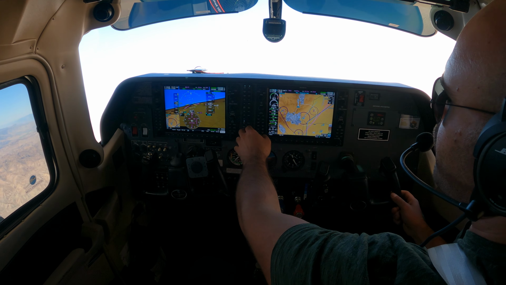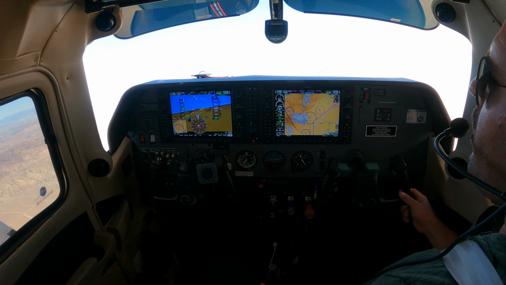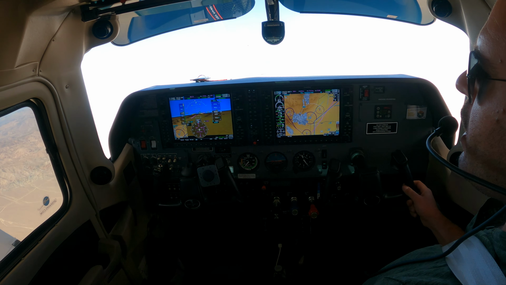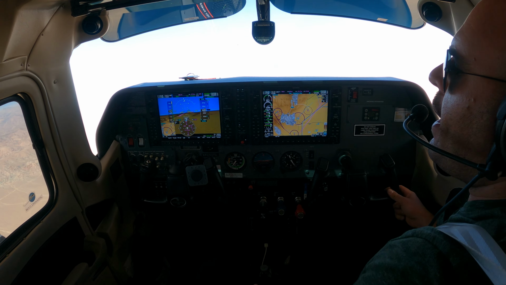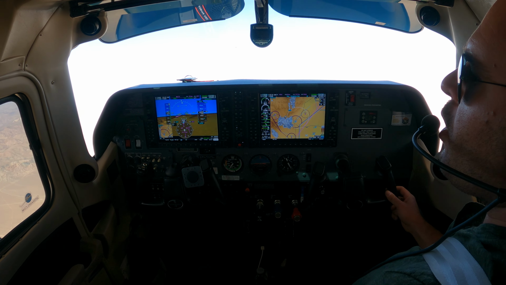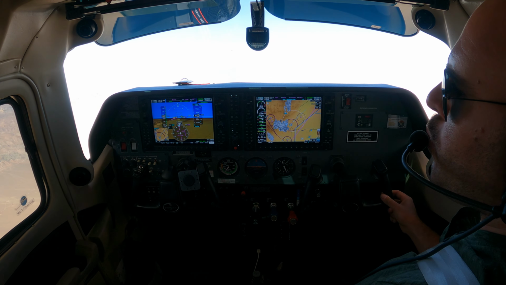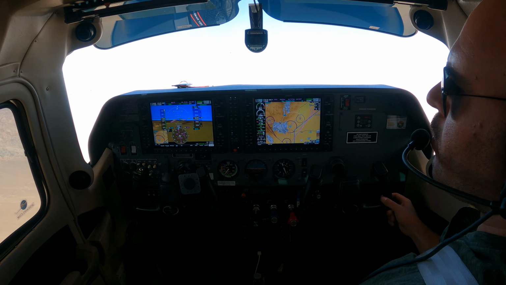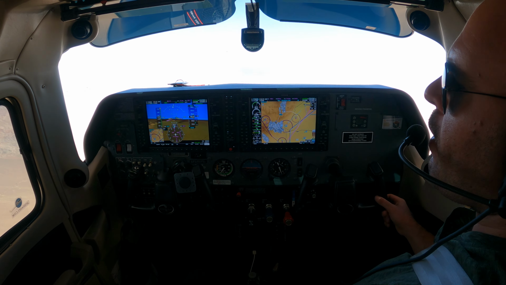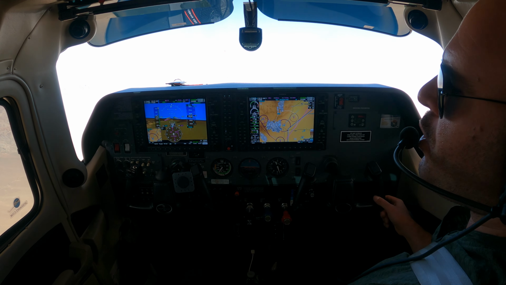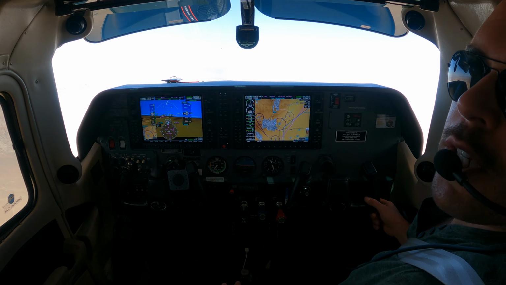And now it's turning left to face that heading bug. But check it out. Look at what the flight director is telling me to do in order to reach a descent of 1,500 feet a minute. It's telling me to pitch down.